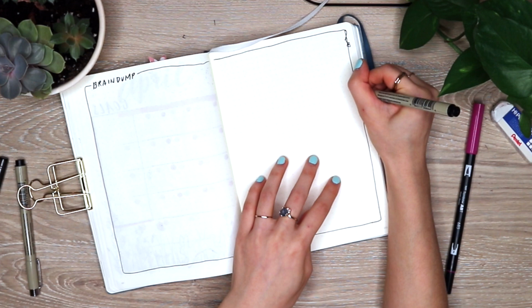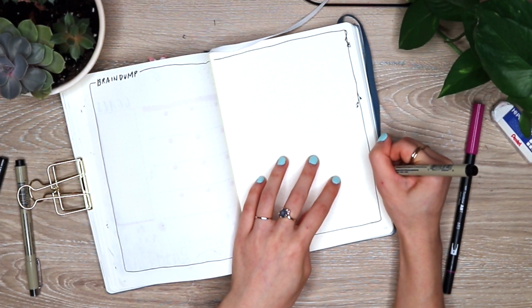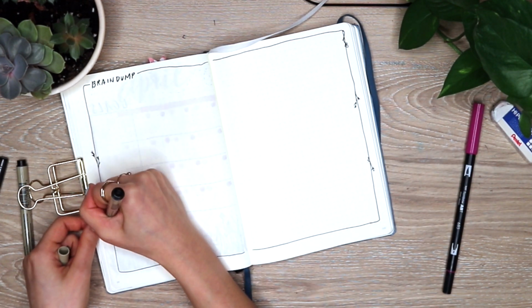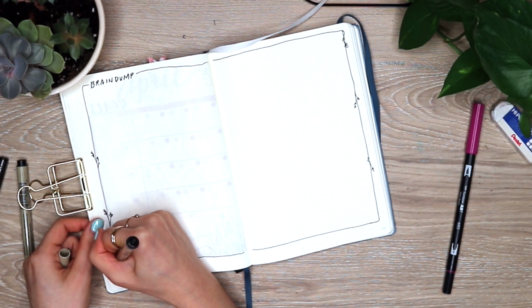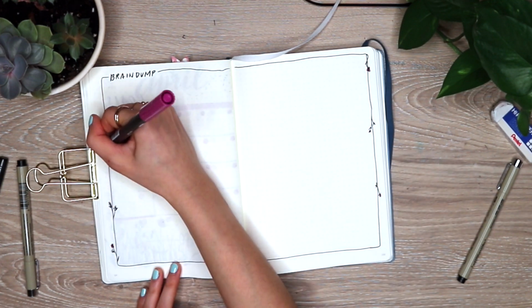Honestly, I was kind of too lazy to draw more flowers at this point, so I just created a freeform border around the edge, and I did mess up my lines a little, so I just drew in a few flowers, and I really like the way this looks. It's really simple, but it has just enough of that little flower detail for it to be really pretty and dainty.